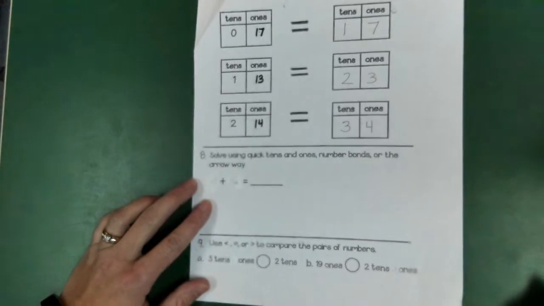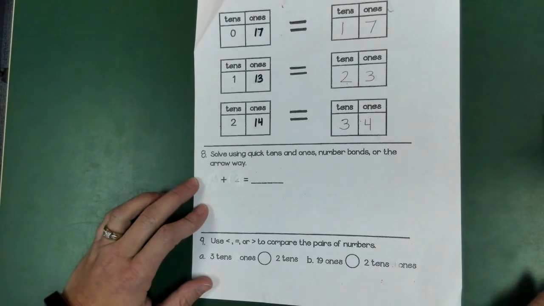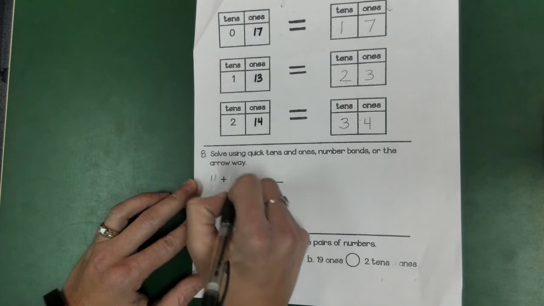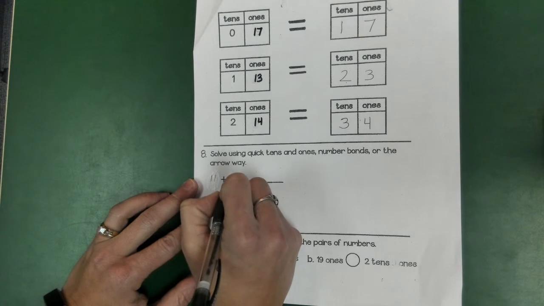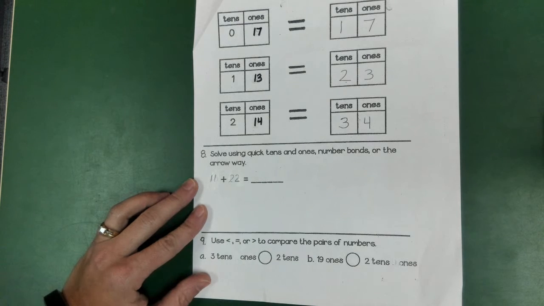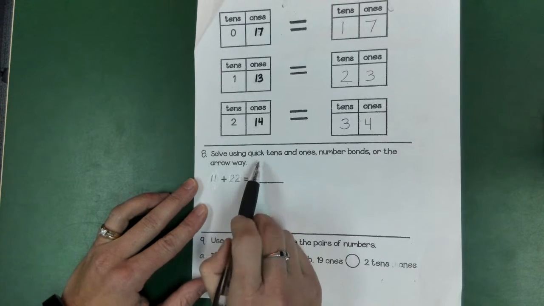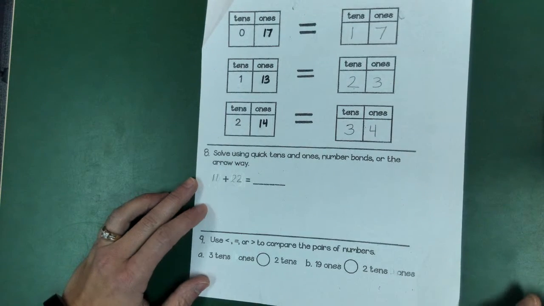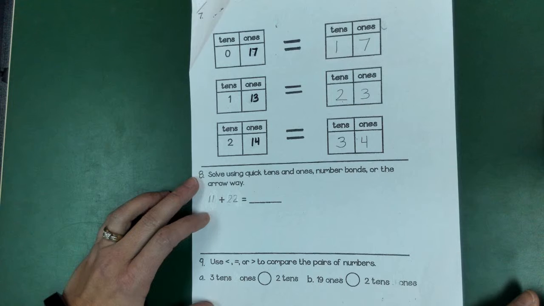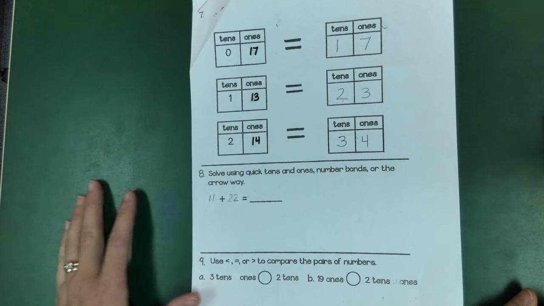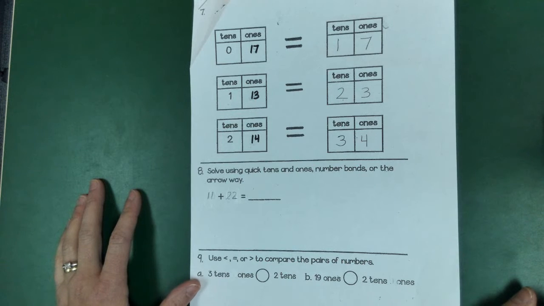All right, number 8. Oop, looks like I forgot to put a number sentence in for number 8. Would you write on your paper 11 plus, let's do 11 plus 22. Right, 11 plus 22. So you can use quick tens, you could use a number bond, or you could even use the arrow way to solve that. Okay, I'm going to give you some time to try that first. Pause the video if you need more time.